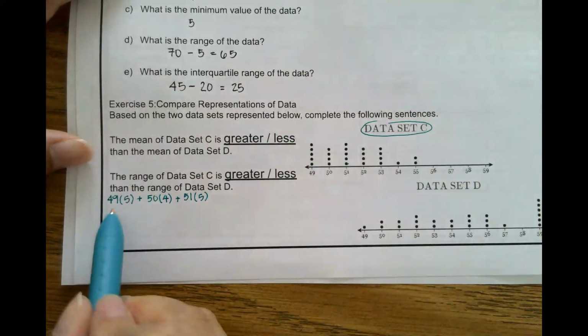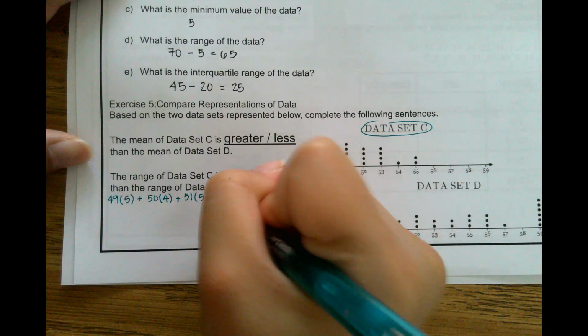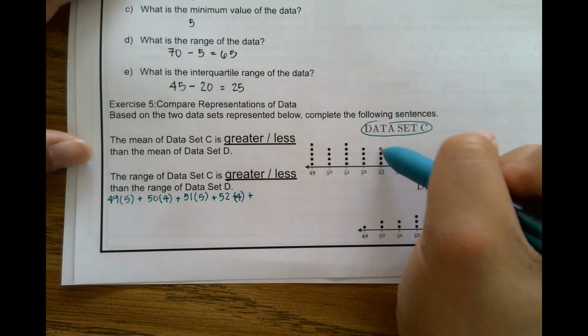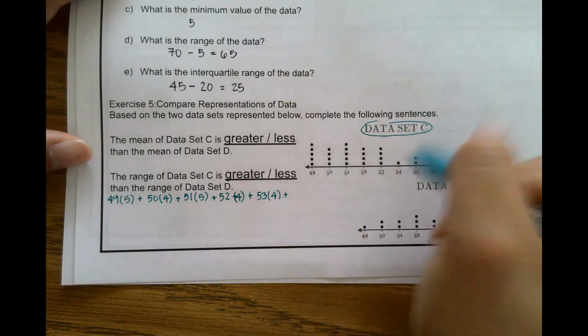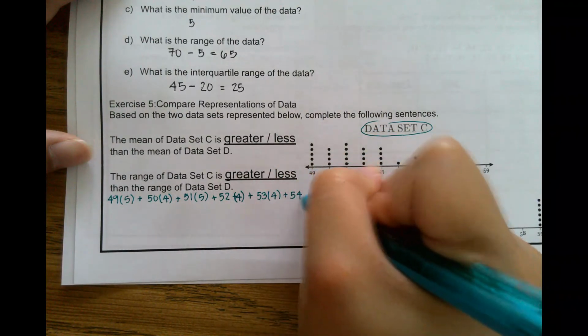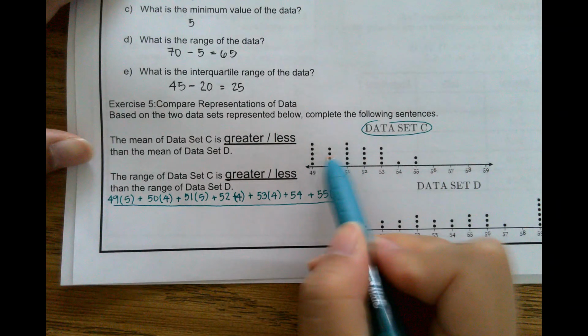If you want, you could have written it all out, 49 plus 49, but that just takes way too much space. So I'm going to do 52. So instead of adding it 4 times, I'm going to multiply it. Okay, 53, 1, 2, 3, 4. 54, there's only 1 of them. And then 55, instead of doing 55 plus 55, I'm just going to do times.